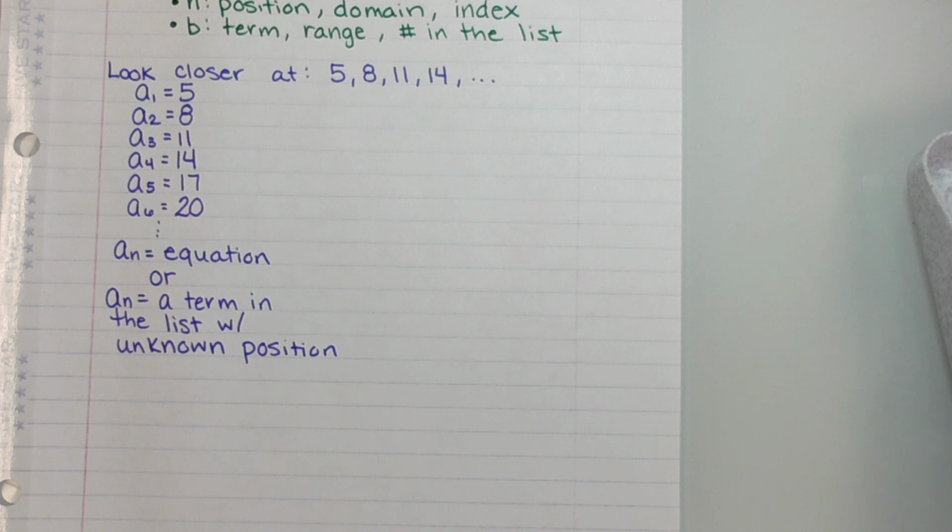When it comes to graphing them, remember, n is that domain piece, and the domain is always those natural numbers. And if it's the natural numbers, do I need negatives? No, not for the horizontal axis, which is the n-axis.